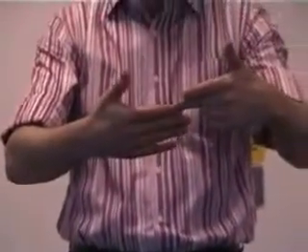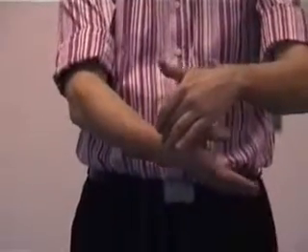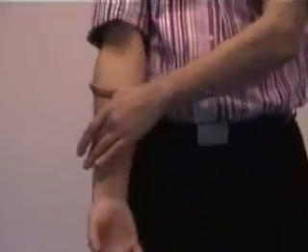The large intestine channel starts on the radial nail point of the index finger, travels up the radial aspect of the hand, through the anatomical snuff box, up the radial aspect of the arm, through the radial end of the transverse cubital crease, and ascends through the anterolateral aspect of the shoulder, across the trapezius, crosses the sternocleidomastoid, crosses the face below the nose to terminate in the nasolabial groove on the other side of the face.